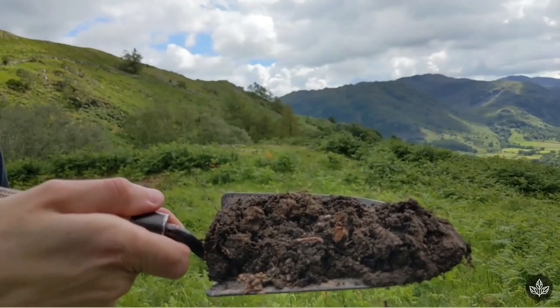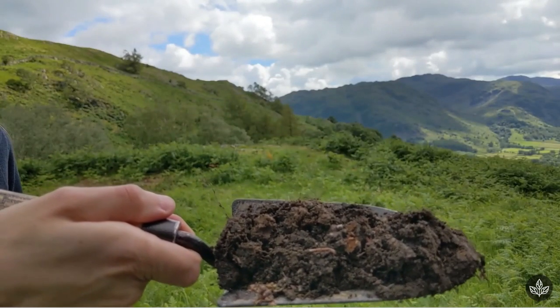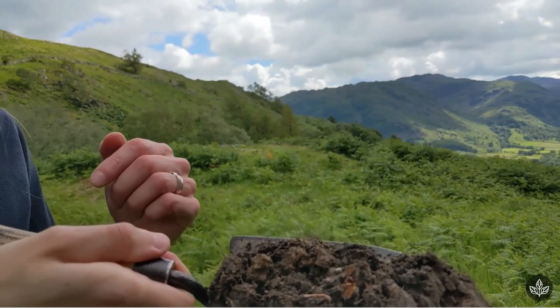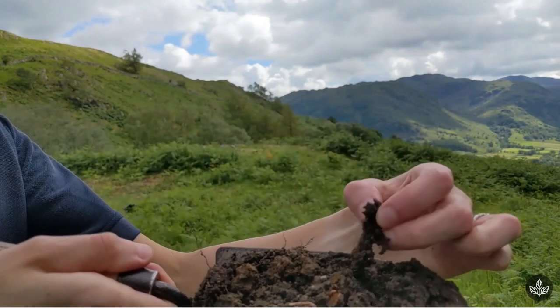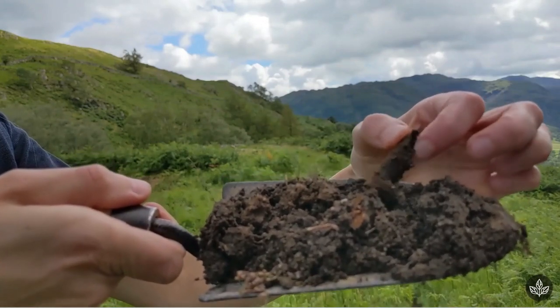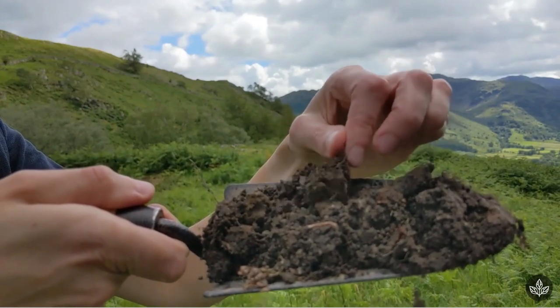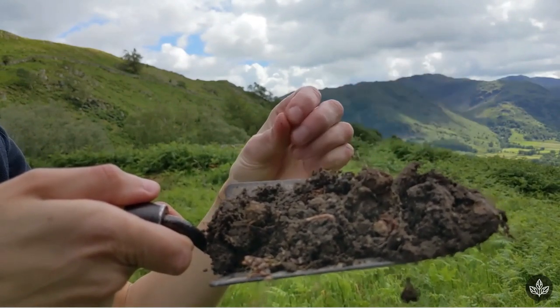One final thing we can quantify about carbon in soil, if we have access to a furnace, is the organic carbon. So if I look closely at the soil, there's bits of stick, there's bits of roots in here, so I can assume that actually there's quite a lot of organic matter within this sample.